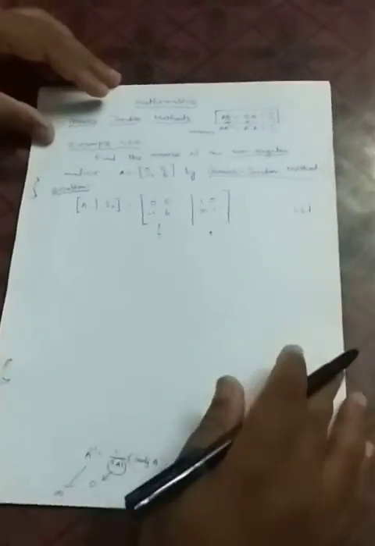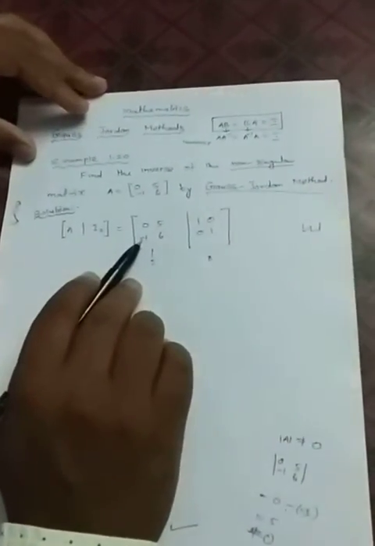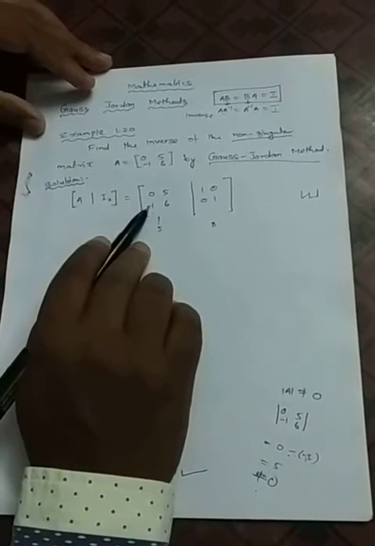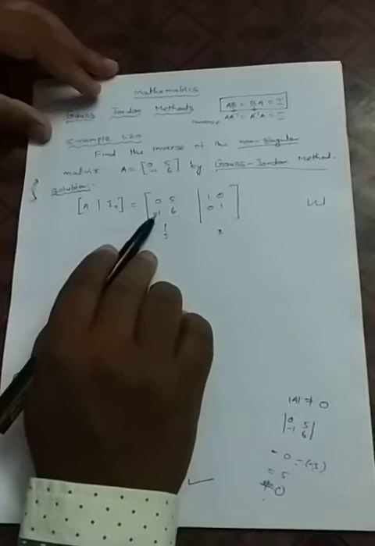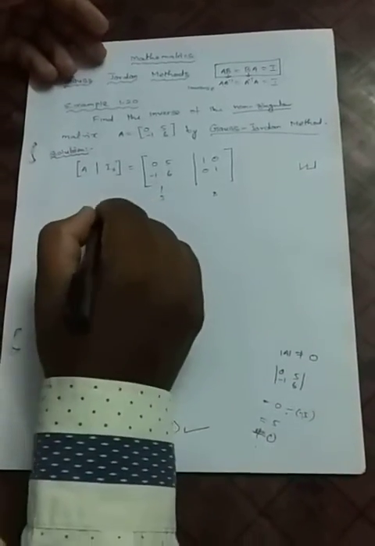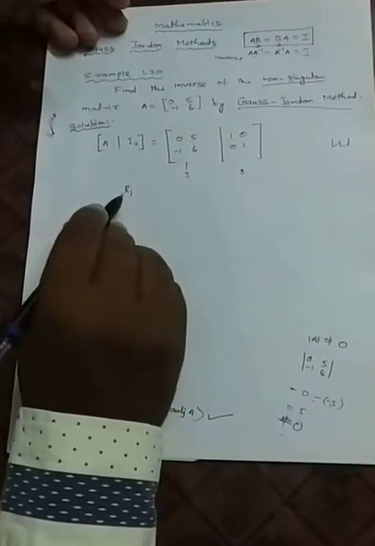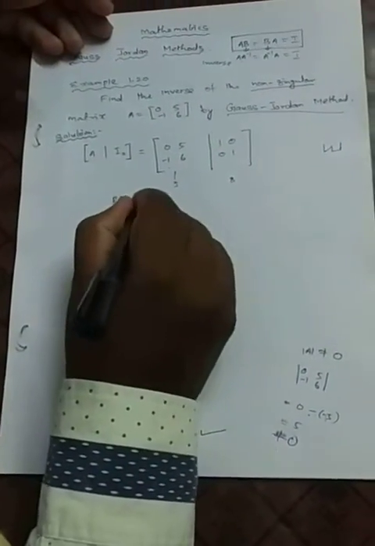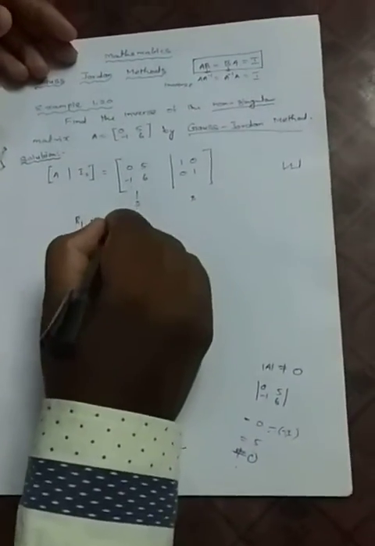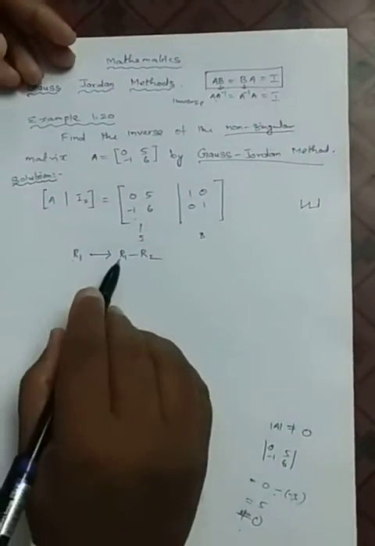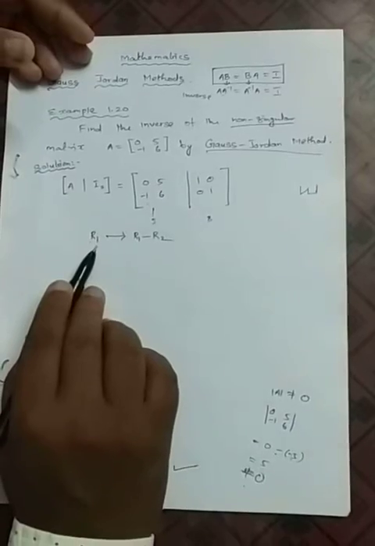Minus 1 is there. If I subtract, this will become plus 1. I am going to write R1 because I want to change this one. R1 will turn to R1 minus R2. How am I going to change R1 now?